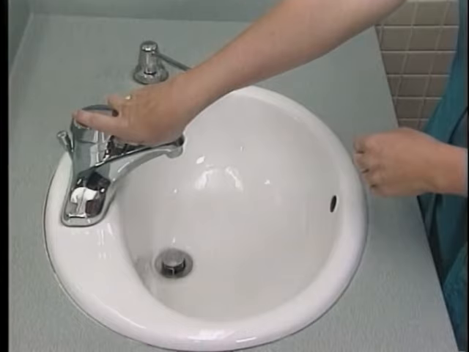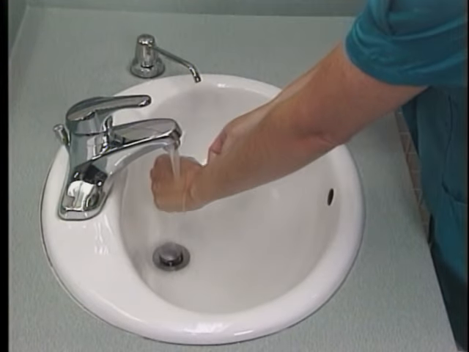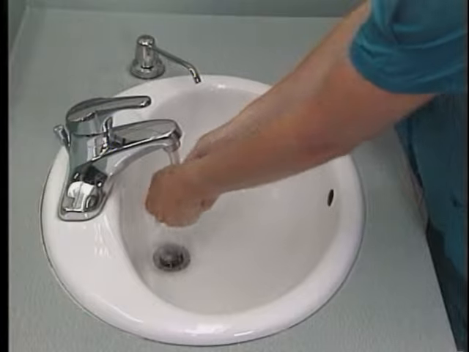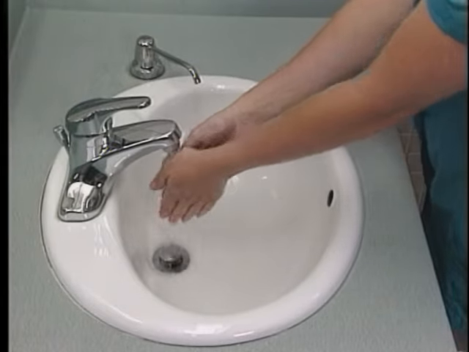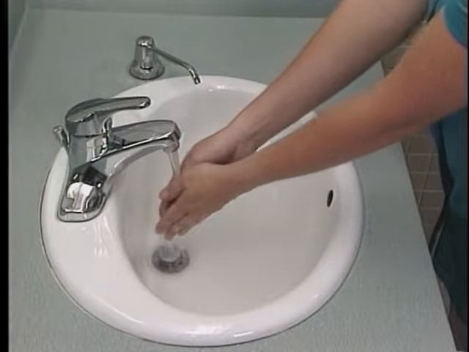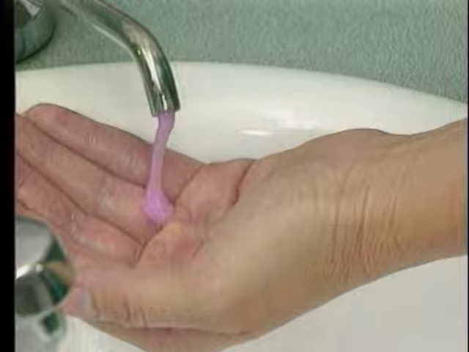Begin the procedure by turning on the water. Using warm water, completely wet your hands and wrists without touching the sink. Keep your fingers pointed downward and stand back from the sink to avoid contaminating your clothing. Apply the detergent or soap and work up a lather.